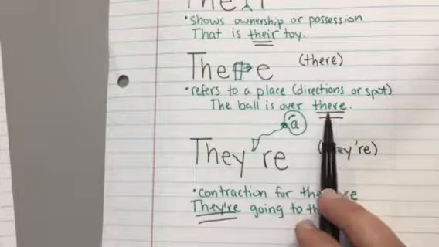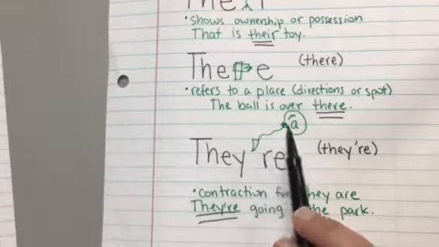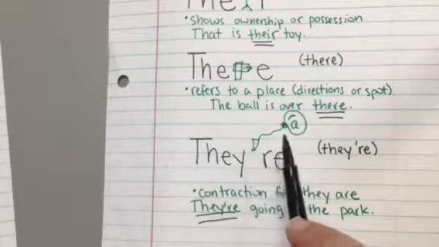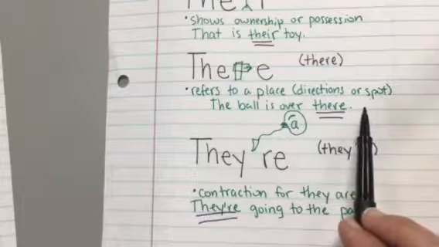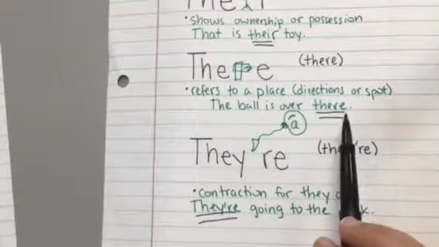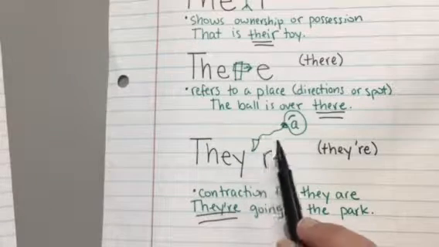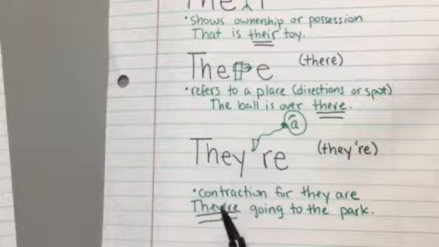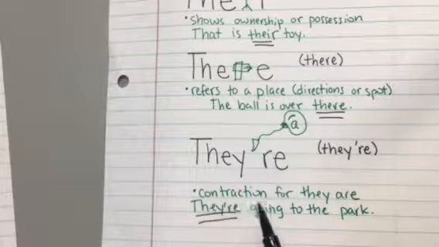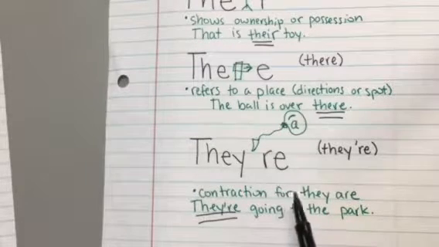But if I was to go up here and plug it in for this there, with this spelling, let's read how it would really sound if you said what the contraction means. So we would say, the ball is over, they are. That does not make sense. Okay, that does not sound right. So we would not use this form of there, because this is the form of there that is a contraction with the apostrophe taking the place of the A. So you have to plug it in. They are going to the park. That sounds correct. So this is the form I need to use. Contraction for they are.